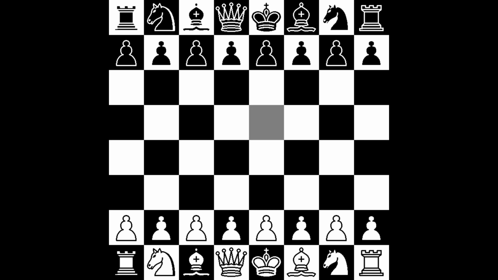Now if I click on black's pieces, nothing happens except the color. But if I click on white's pieces, remember, white starts the game, see what it does? Not only is the square gray where I clicked, but it also shows places that piece can move. Like if I click on this knight, you'll see that it shows the knight can move here or here. Green means go, red means stop.